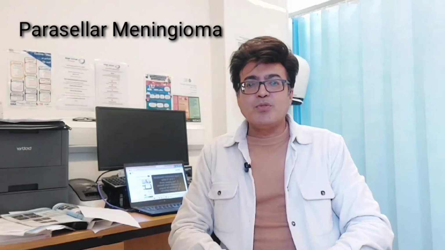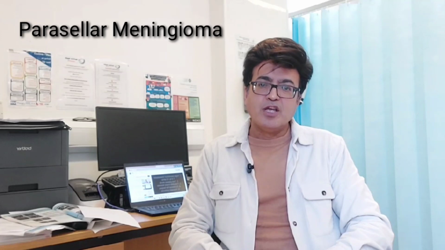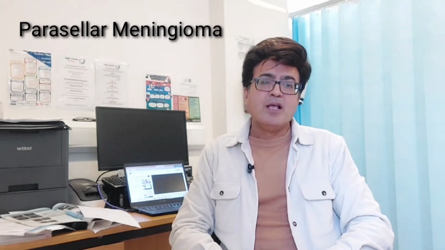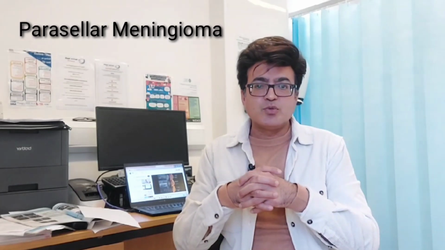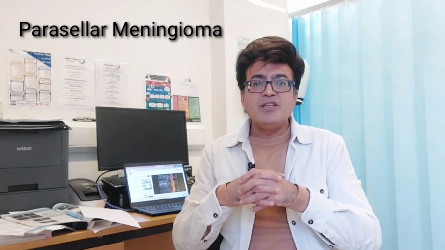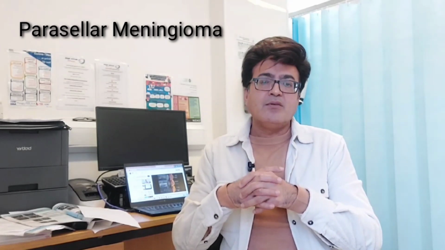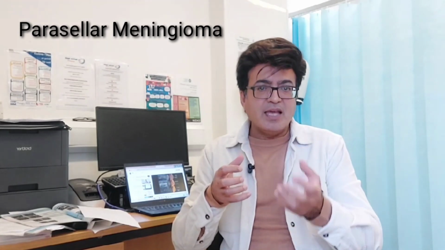I'm going to talk about the parasellar meningioma today, which is arising from the dura mater of the cavernous sinus tuberculum. This parasellar meningioma will give rise to symptoms of visual disturbance and cranial nerve palsy. As far as its radiological features are concerned, you may be able to see a well-defined and enhancing mass.